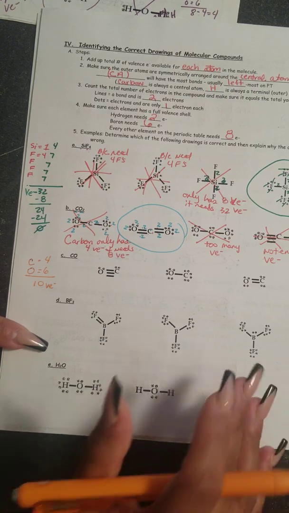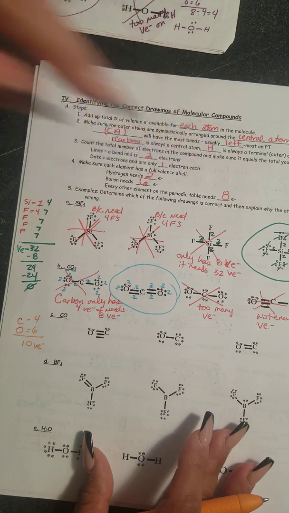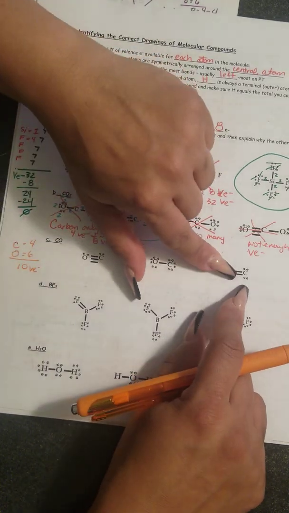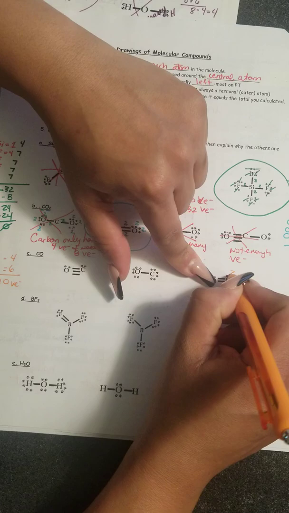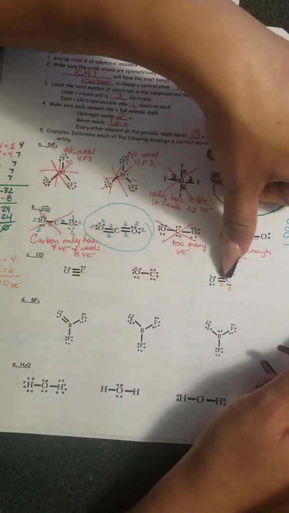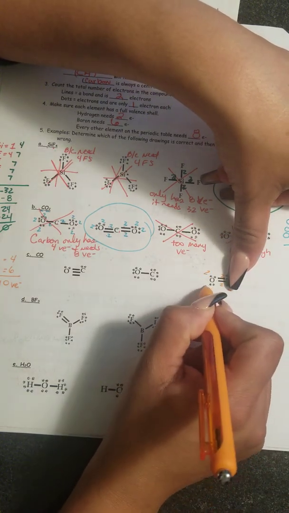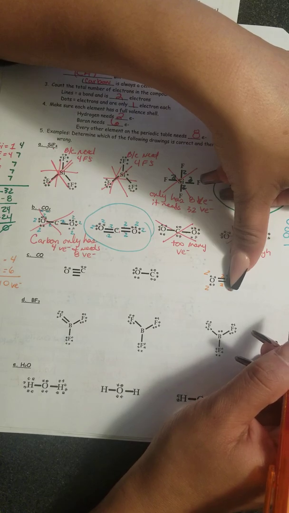Now, remember, everybody has to have a total of 8 valence electrons for themselves. Okay? All right. Let's start over here. Let me cover up the oxygen and let's look at the carbon. Let's count them up. 2, 4, 6, 8. That looks good. Let's cover up the carbon and look at the oxygen. 2, 4, 6, 8. That looks good too, right?